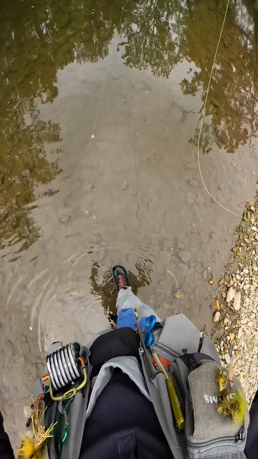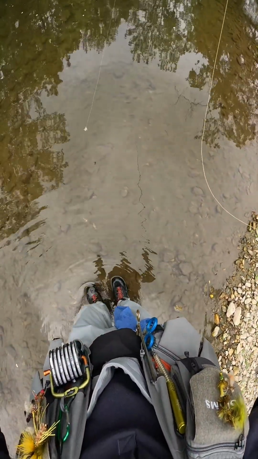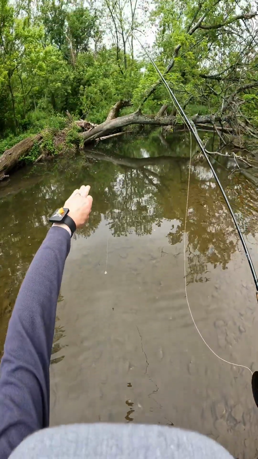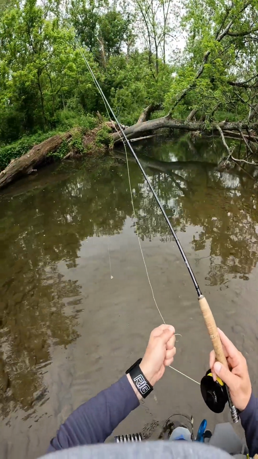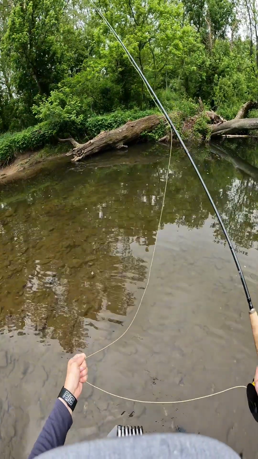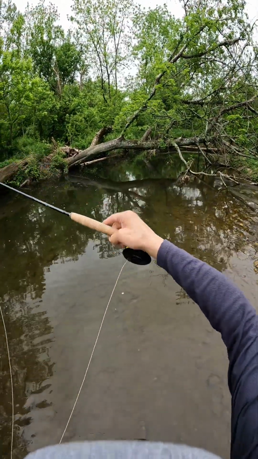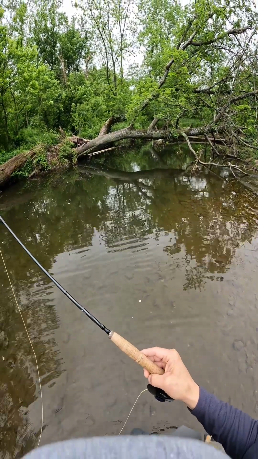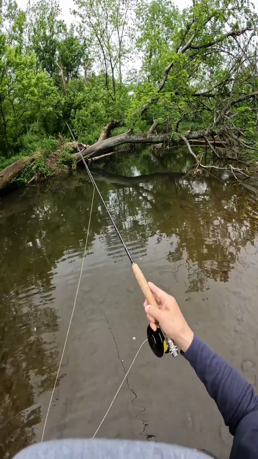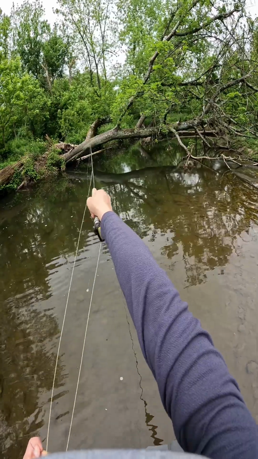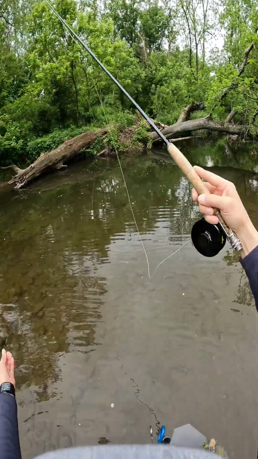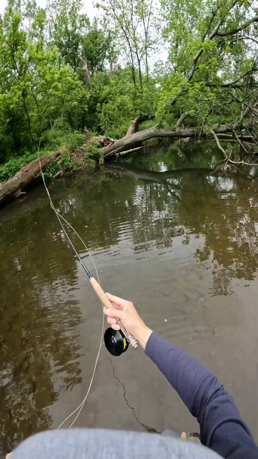Now when I'm walking up in here, I'm trying to walk very, very slowly, because I don't want my ripples to go up into there and cause a little bit of disturbance. So I just want to get out far enough that this branch isn't going to cause an issue. My first cast is going to be straight ahead, as close to that tree as possible, and drift it straight on down. It looks to me like that's where it's the deepest.